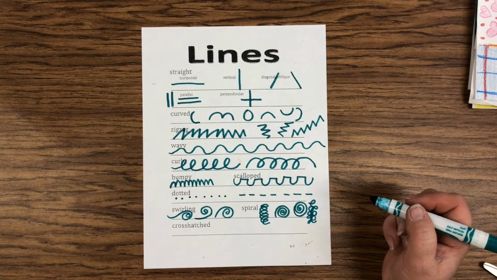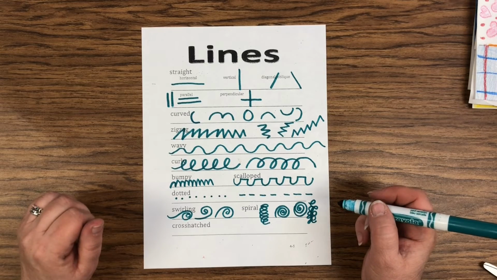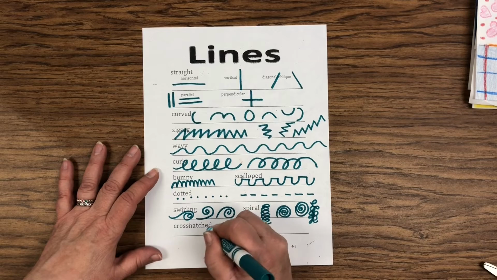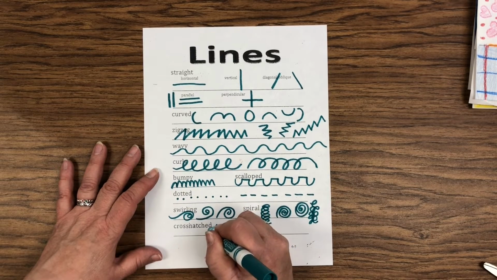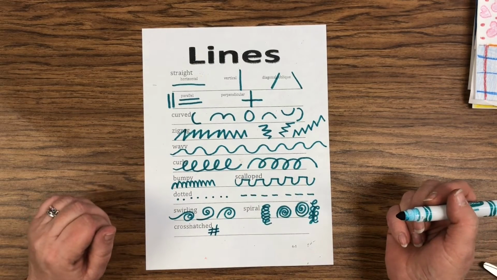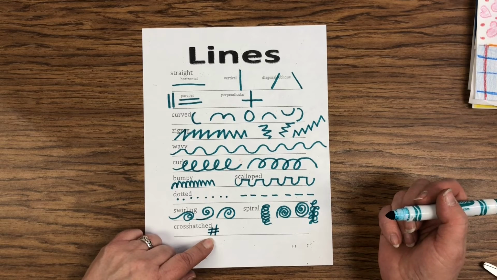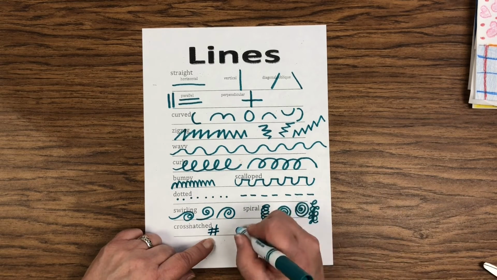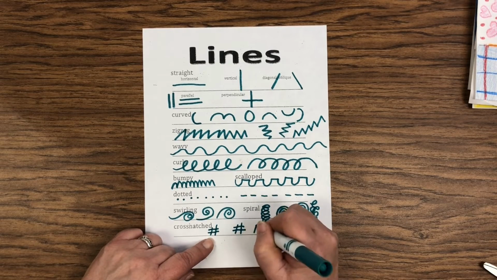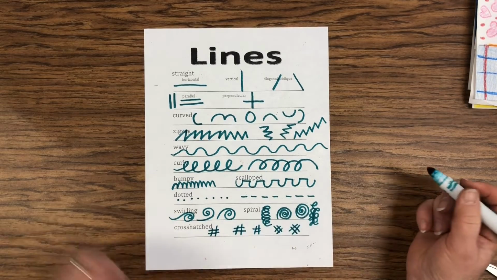Okay, the last one is called cross-hatched. Sometimes artists use this to shade their pictures. They use what's called cross-hatching. And you might know it as something else that you've seen on Instagram or TikTok. What do you guys call this? You're right, if you said a hashtag. So a hashtag and a cross-hatched are the same things. They could go all kinds of directions.